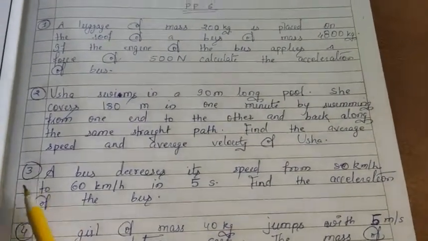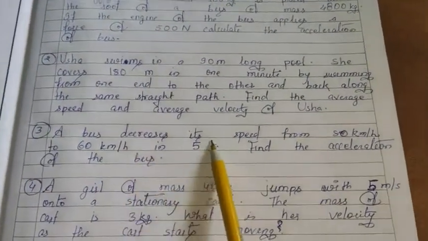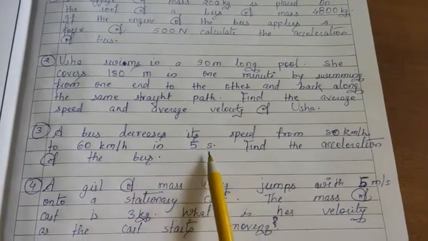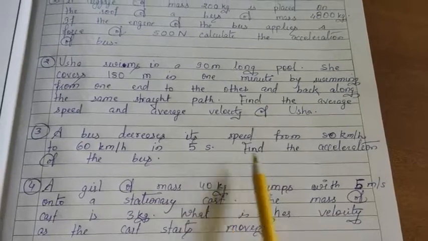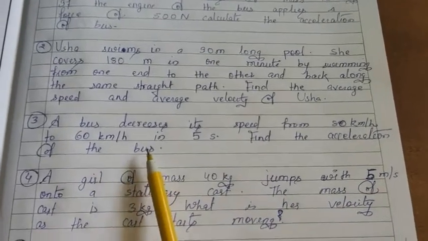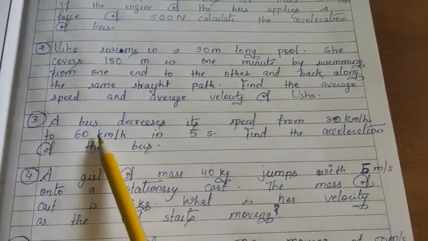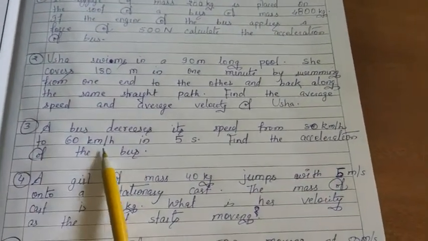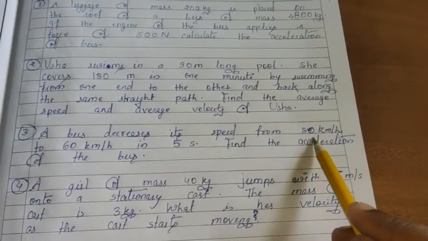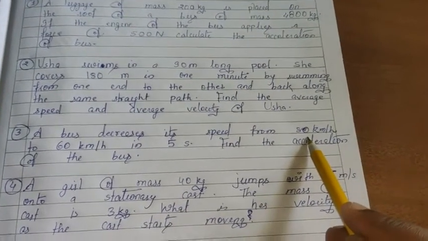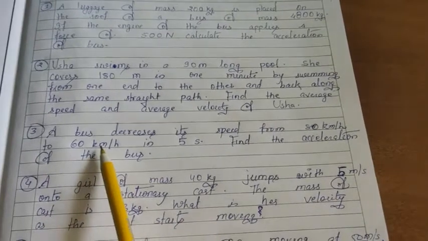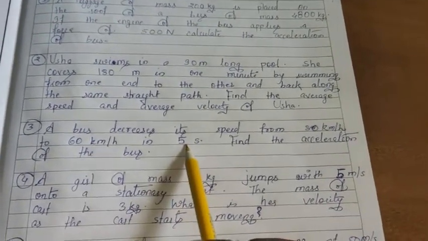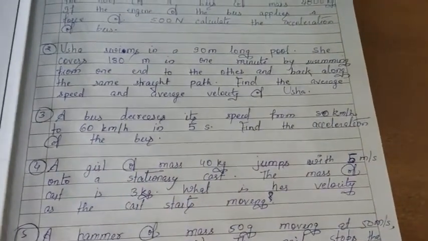Question number 3. A bus decreases its speed from 80 km per hour to 60 km per hour in 5 seconds. Find the acceleration of the bus. A bus decreases its speed from 80 km per hour to 60 km per hour. Means this 80 km per hour is the initial velocity, that is denoted by u, and 60 km per hour is the final velocity, that is denoted by v. Time is given, 5 seconds. You have to find out the acceleration of the bus.